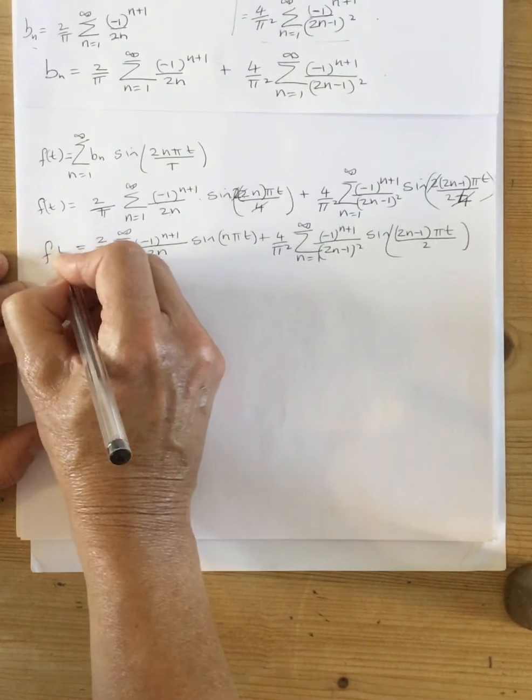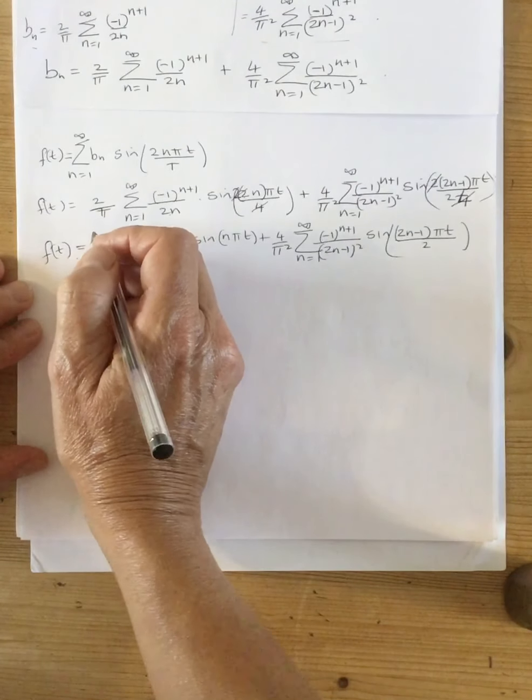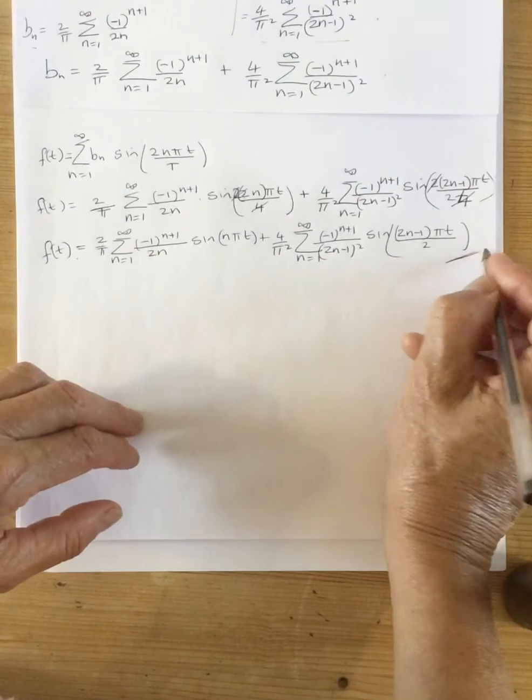And that is your Fourier transform for that signal. That's the answer. Finished.